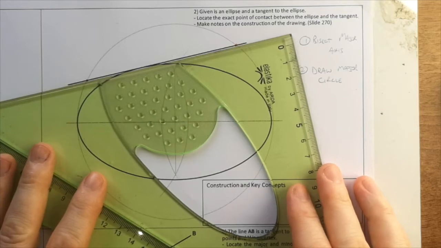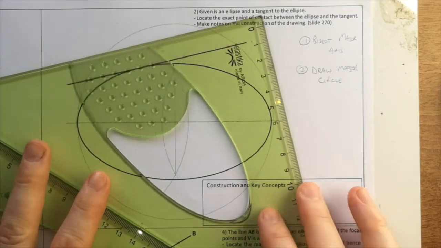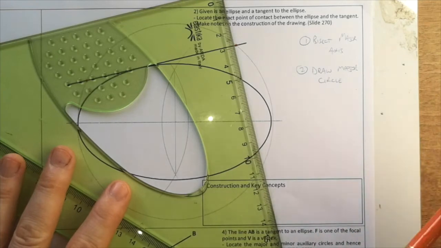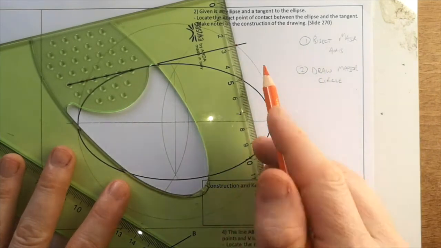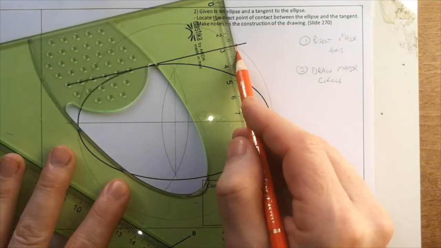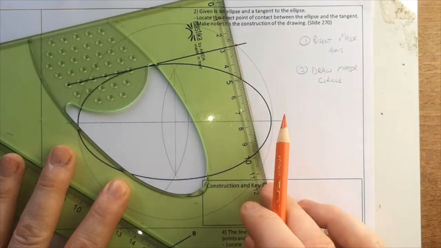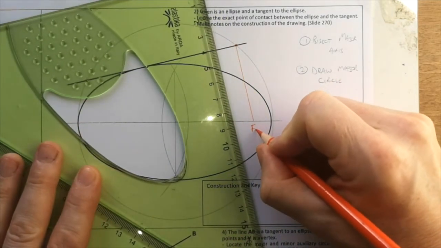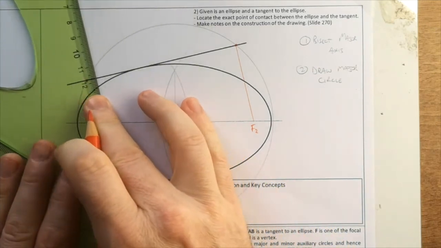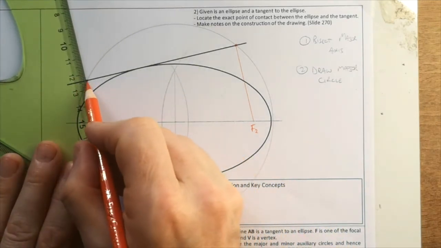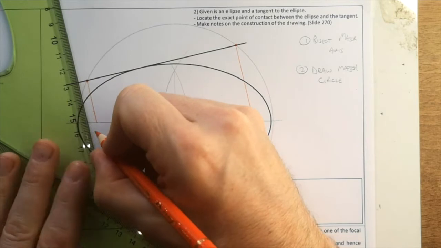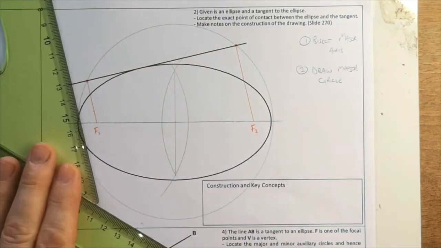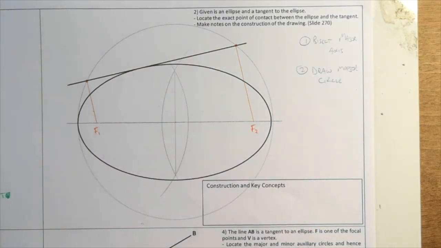And if we take a normal to that, sorry, a line the same angle as a normal, we will find our focal points. That's focal point 2. And up here is focal point 1. So this is our key bit here.